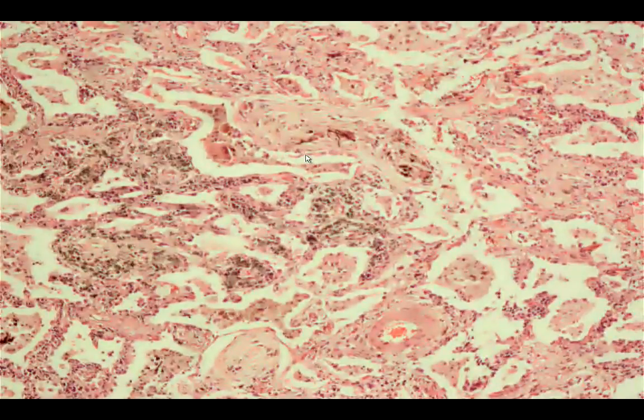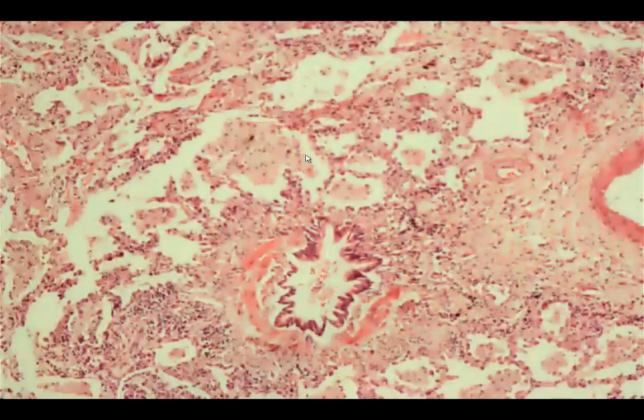Then we have slide 177. Slide 177 is asbestosis. It may be an occupational hazard, due to occupational exposure, or it can be due to exposure at home.